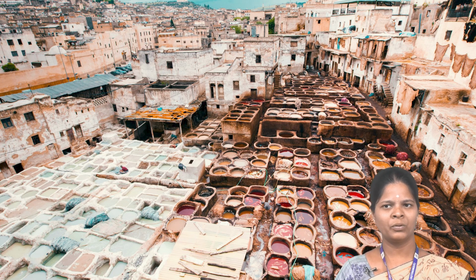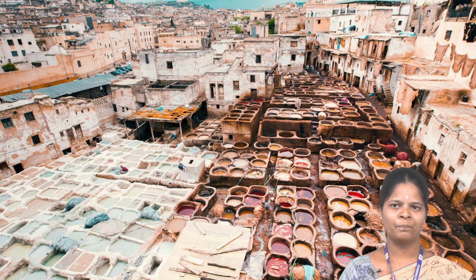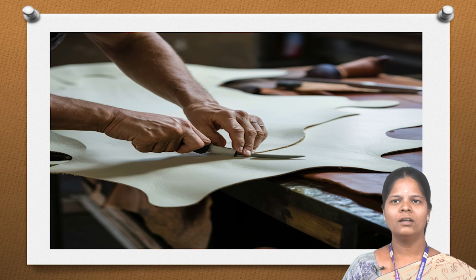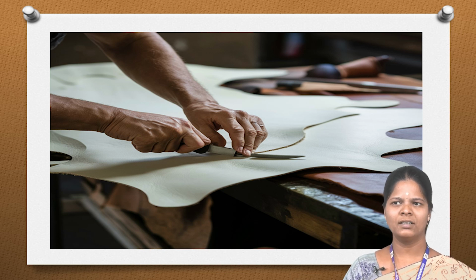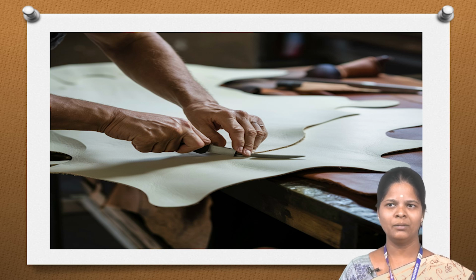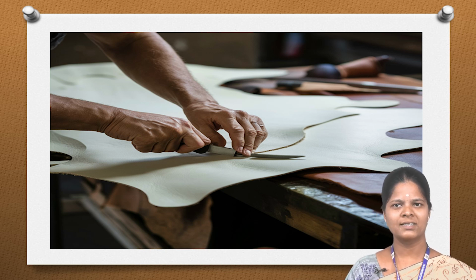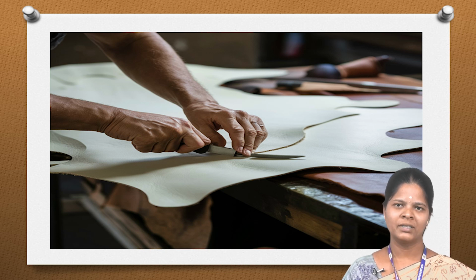And there are another two important tanning processes, vegetable tanning and chrome tanning. The methods of chrome tanning and vegetable tanning are mostly used for garments and footwear. Another method of tanning, known as wet white tanning, is the most recent technology. In this process chrome is totally eliminated to make the processing more eco-friendly. It is mainly used for garments.